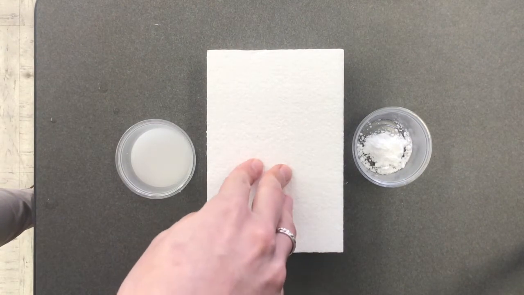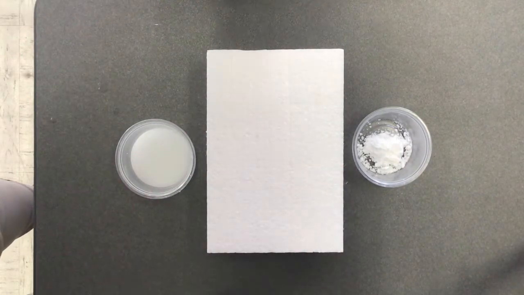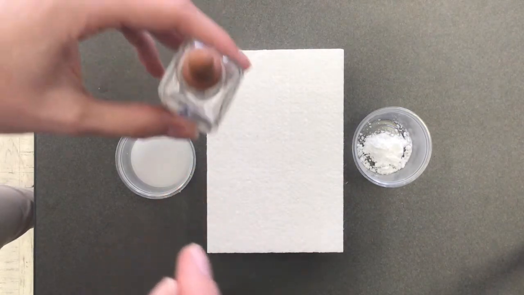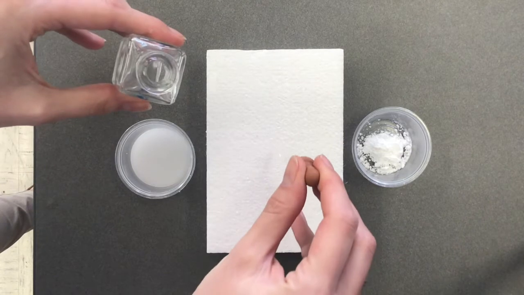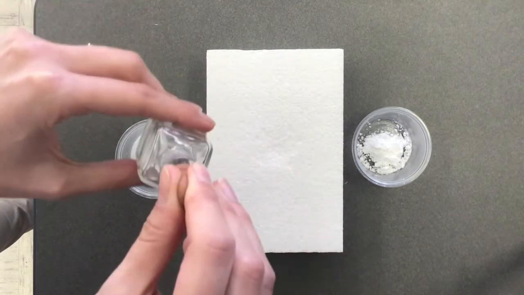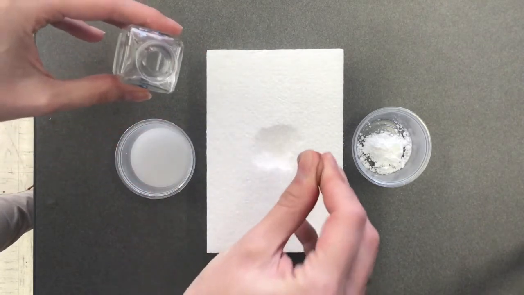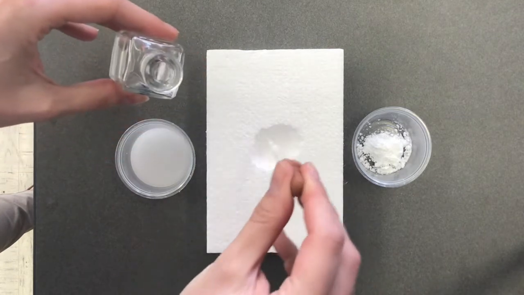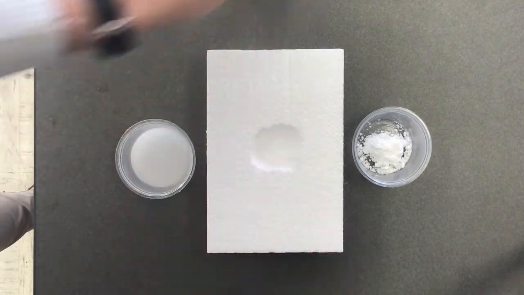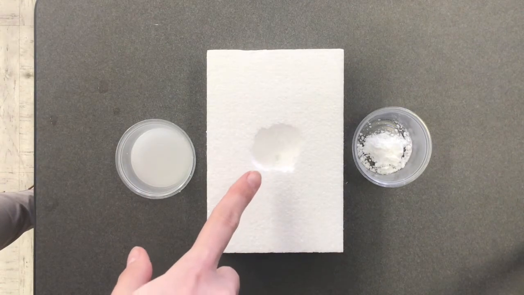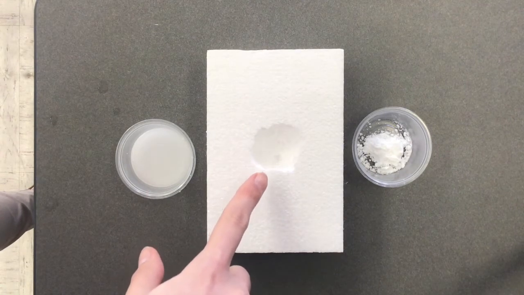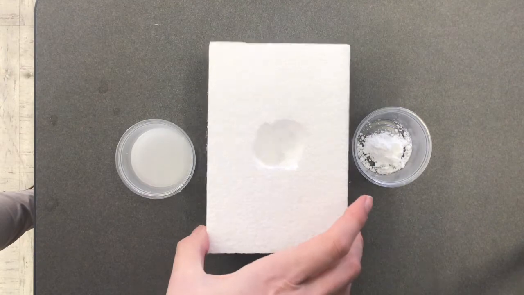Our second combination is a nonpolar solid. This is styrofoam, and a nonpolar, mostly, liquid, which is acetone. So I'm going to put just a few drops of acetone just right in the middle here, and then we'll see what happens. You can probably already see that my acetone definitely dissolves my styrofoam. Isn't that interesting? Definitely just ate right through it.